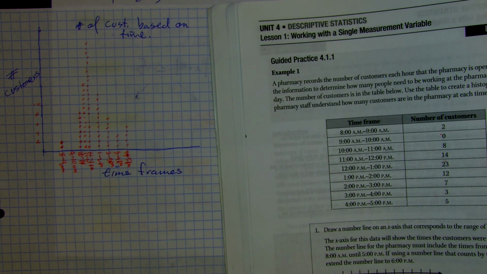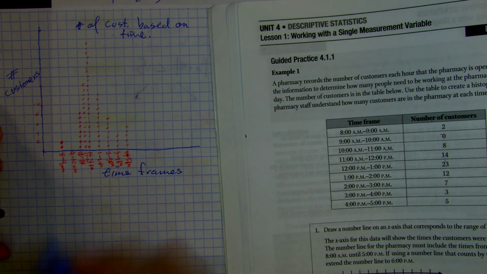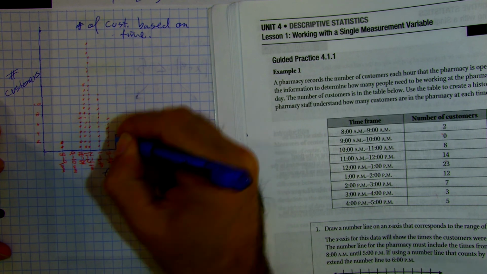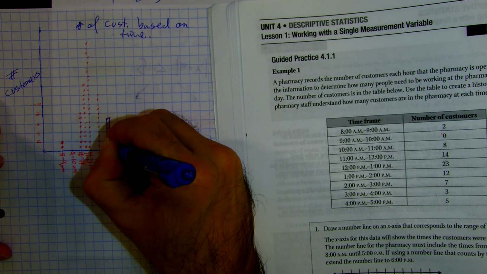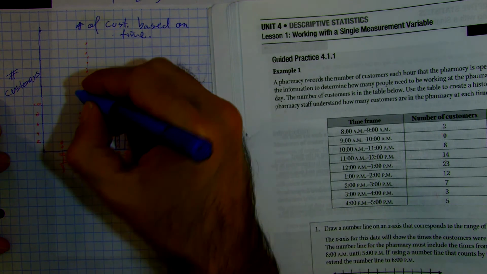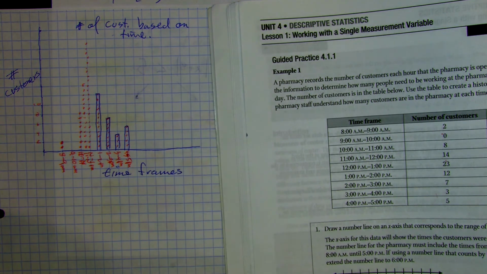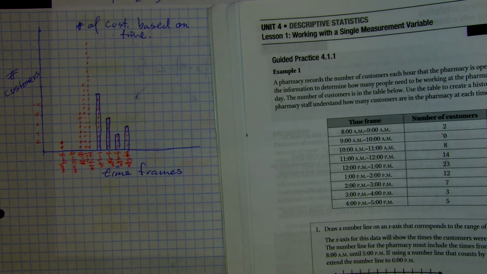Now, a dot plot has dots. A histogram expresses the same information, but uses rectangles. And there are specific reasons why you would use a histogram or a dot plot, but right now we just need to know the difference. So this same information could be expressed as a histogram if we were to express it in terms of area, in terms of rectangles. If I continued making my rectangles here, in the same height as my dots, I would be creating a histogram. That's the only difference. A histogram uses area, uses rectangles, and dot plots use dots.